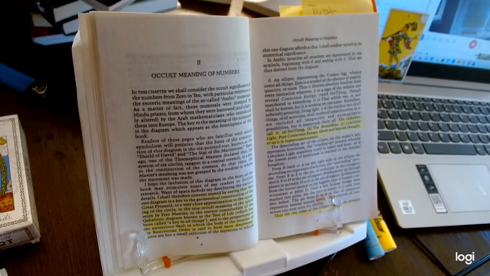Where are we? Okay. Years ago, one of the Theosophical masters declared that the system of six circles tangent to a central seventh is a key to the construction of the cosmos. At that time, the master's meaning was not grasped by the student to whom the statement was made. I hope the inclusion of this diagram in the front of the book may stimulate some of my readers to further research. Want of space forbids my developing the various details.